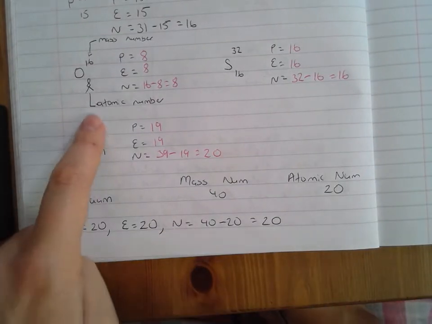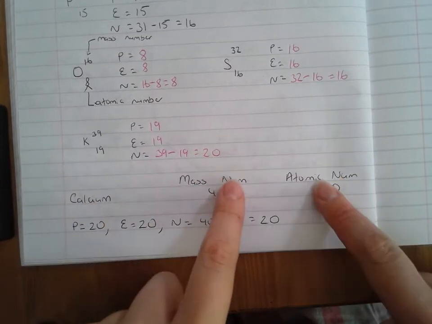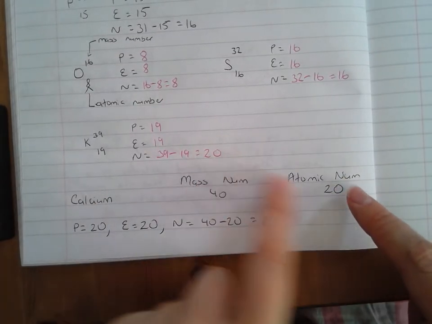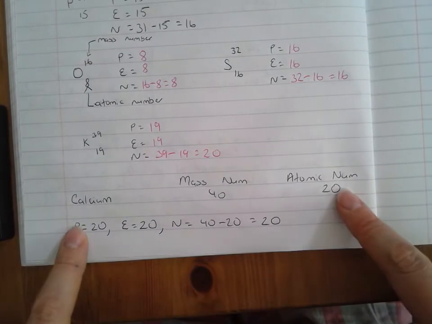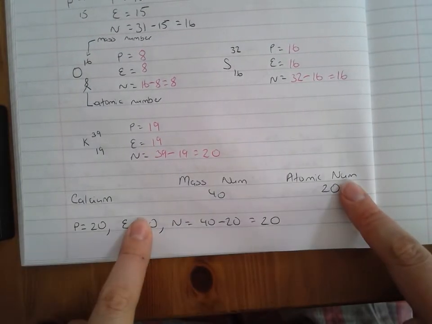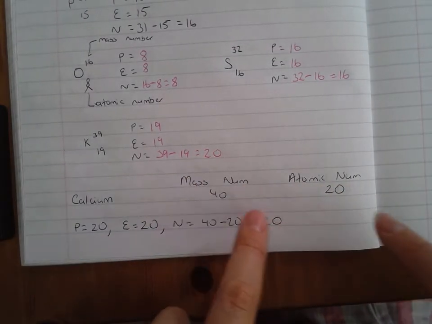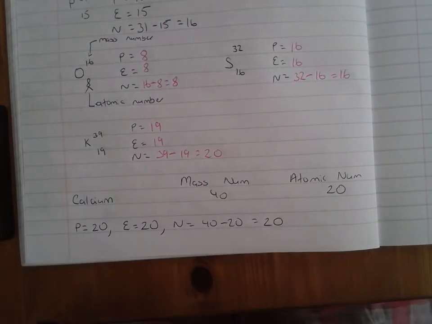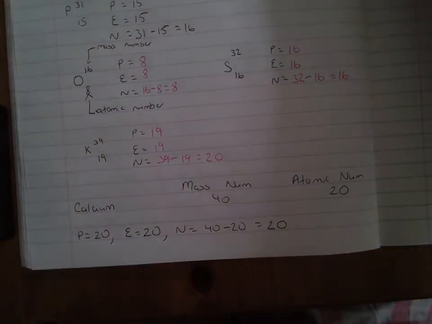So don't be put off if you're not given the information in this format. If you're given 2 numbers, one of them will be bigger, that's the mass number, and one of them will be smaller, that's the atomic number. Protons is always the small number, electrons is the small number, and then your neutrons is the big number minus the small number, which in this case also ends up as being 20. So make sure you are familiar with that.